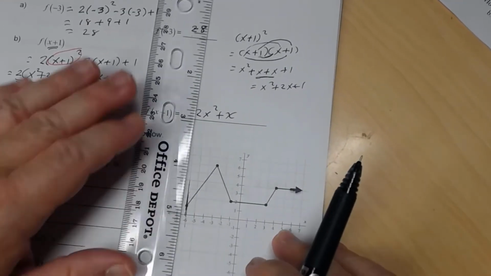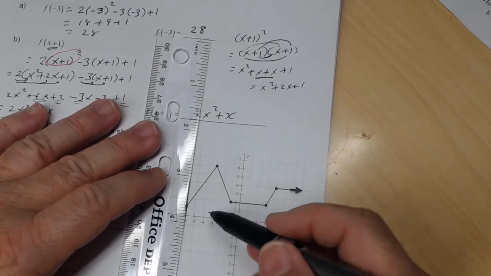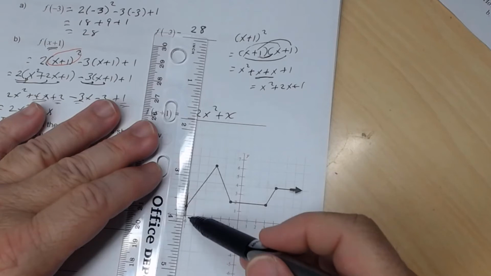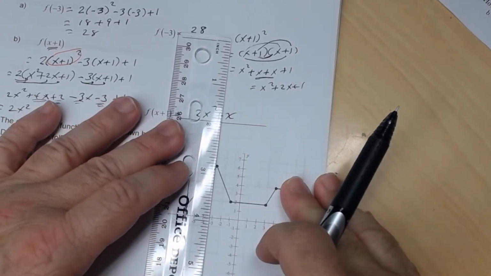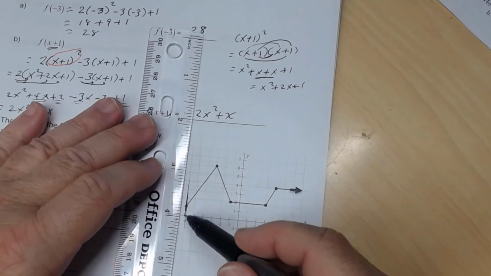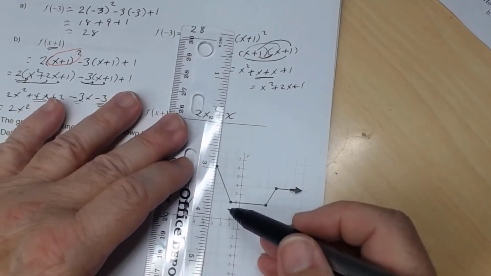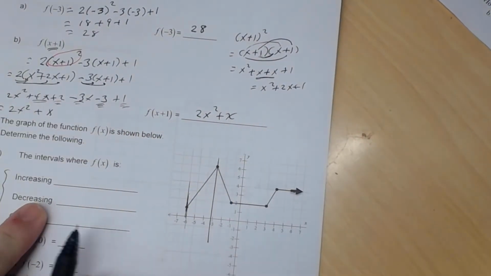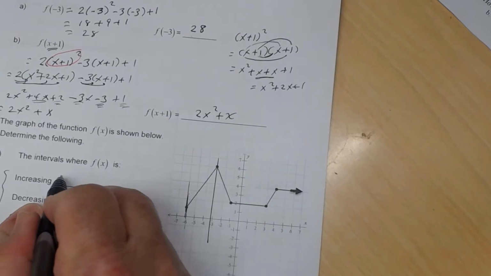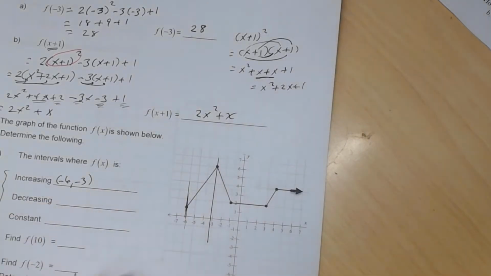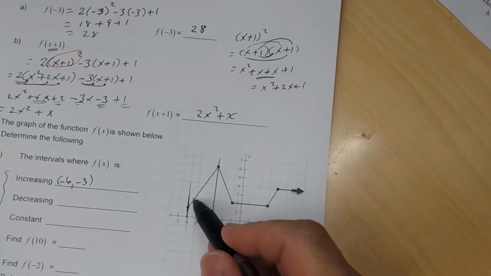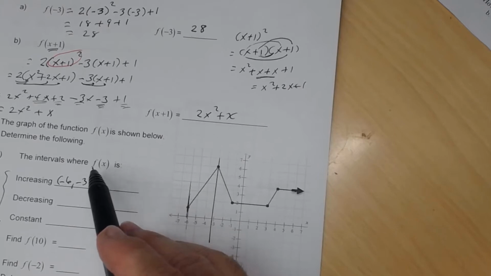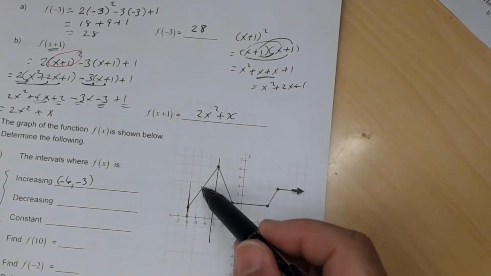So it sometimes helps if you draw that vertical line to partition your x-axis. So when I go from x equals negative 6 to x equals negative 3 right here, my graph is increasing. So far I know that from negative 6 to negative 3, my function is increasing. My y values are increasing. That's what that means. Remember, f of x is y. So my y values are increasing. You can see that your y values are increasing.